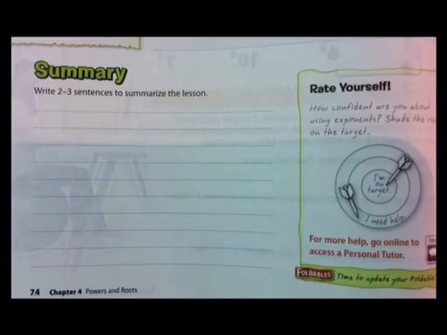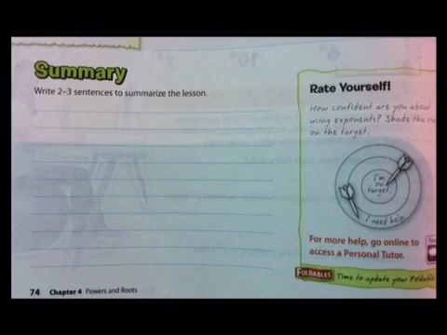And finally, as always, write a sentence or two about what you learned. You learned how to use exponents, how to solve expressions using exponents, and how to replace variables with exponents. So go ahead and copy that down.